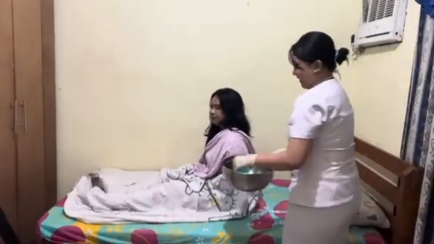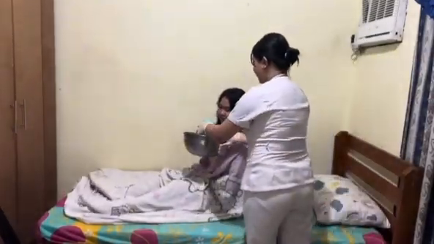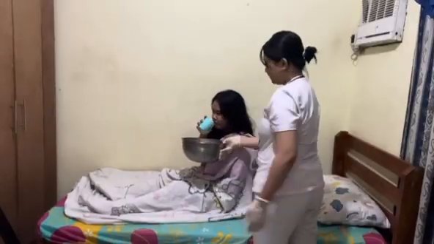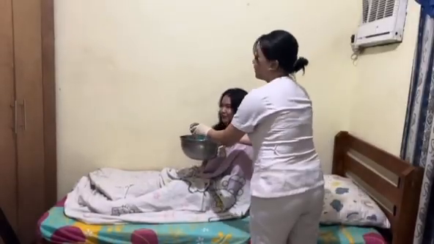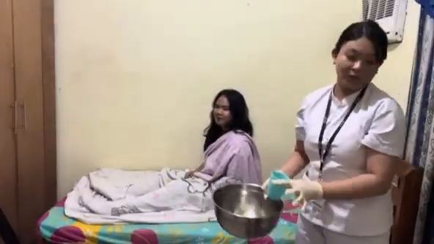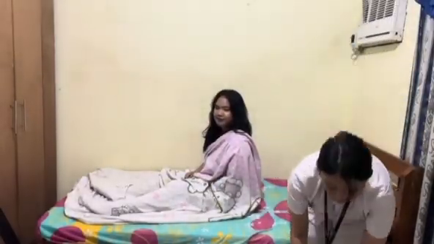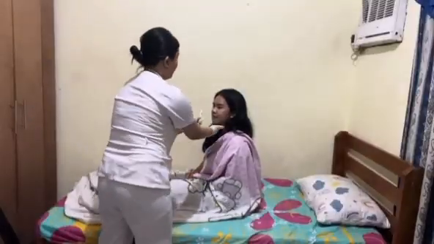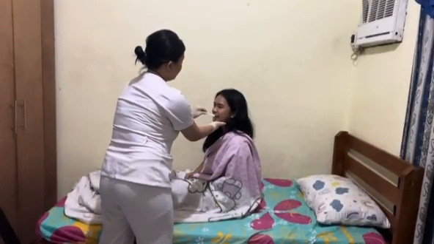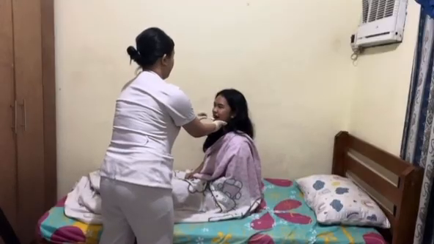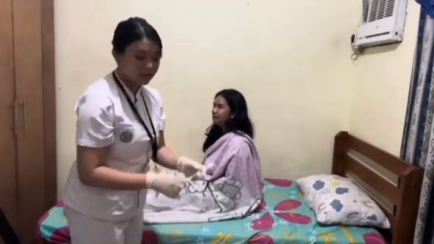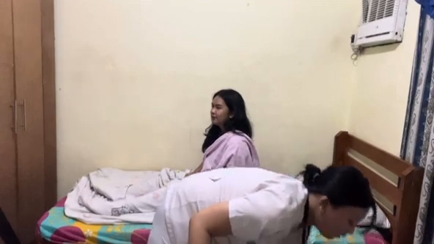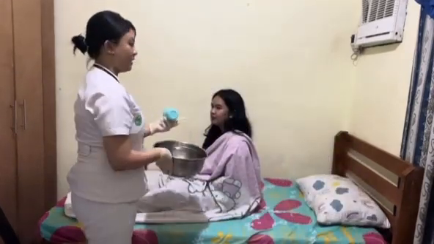And then, ma'am, can you drink water and spit out? So, assume that the patient spit the water in the basin before tayo mag-brush ng teeth. So, we have here a toothbrush and we are going to brush the teeth of our patient. So, brush the teeth. So, again, same procedure. Pag-spit out mo ulit yung ating pasyente dito sa basin natin.